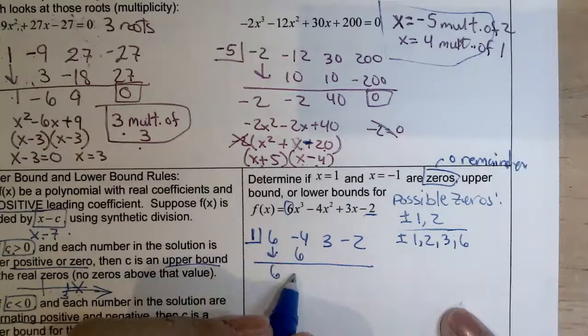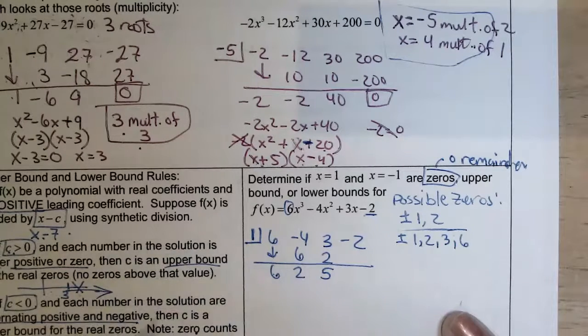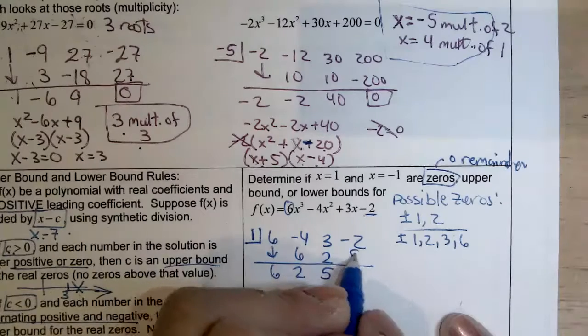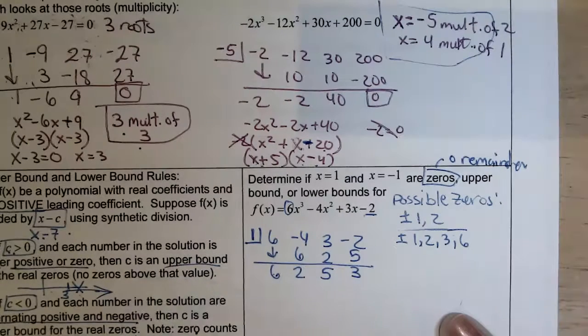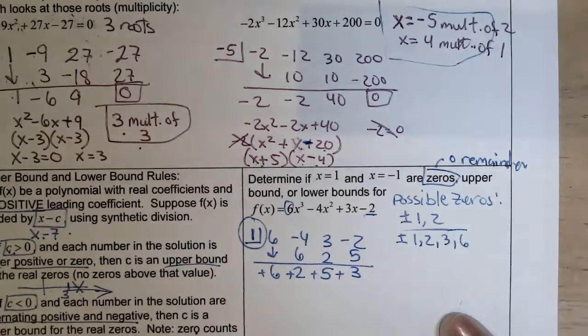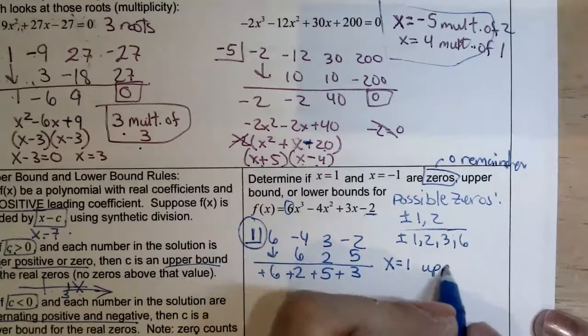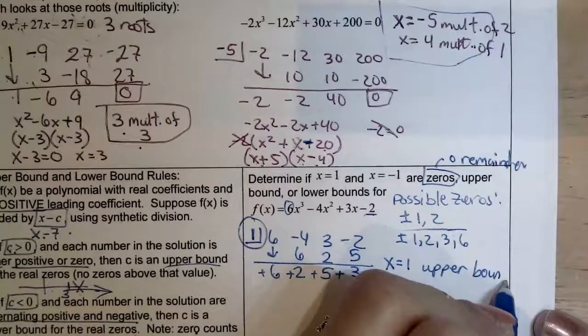1 times 6 is 6. That's 2. 1 times 2 is 2. That's 5. 1 times 5 is 5. And so that's 3. So every single one of these numbers was positive, and this was positive. That means that x equals 1 is an upper bound.